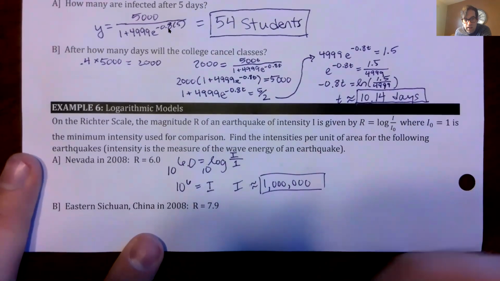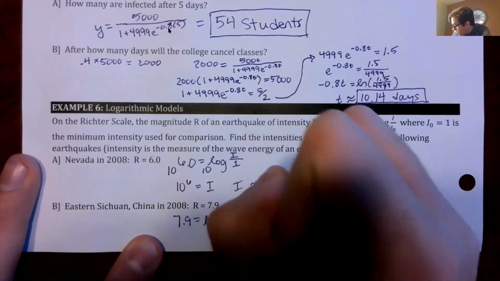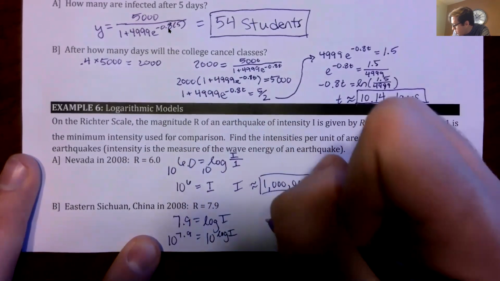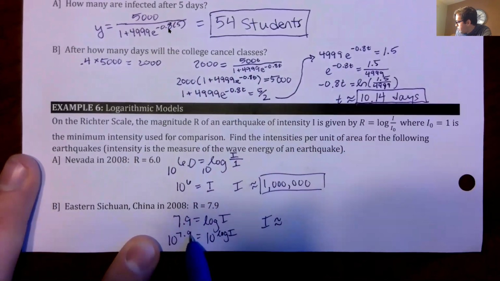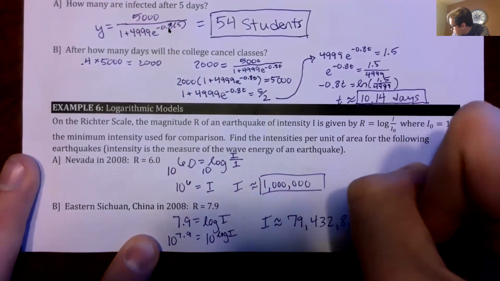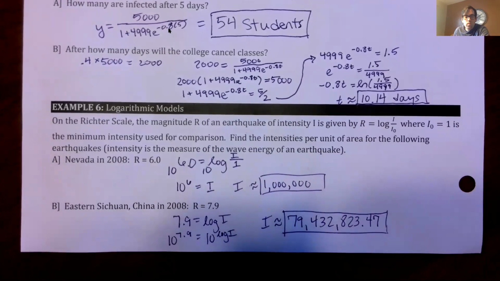In letter B, we have 7.9 equals log of I. So 10 to the 7.9 equals 10 to the log of I. So I is approximately 10 to the 7.9, and this time it's going to be 79,432,823.47. A little bit more intense than the previous earthquake, right? Okay, so that is that. Very nice. Hope that all makes sense.